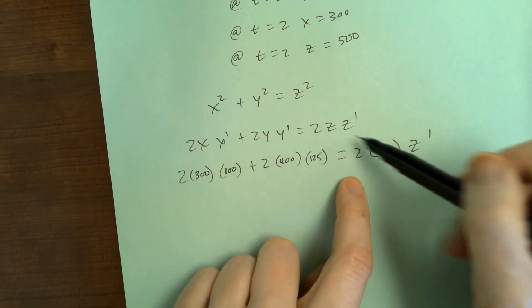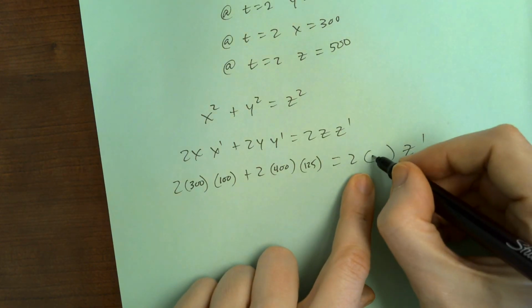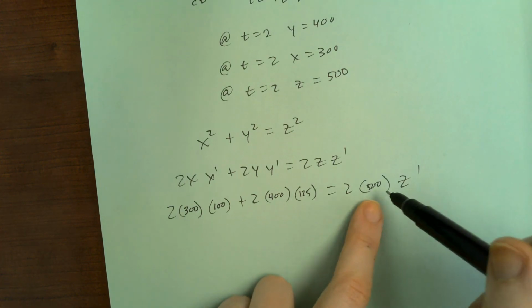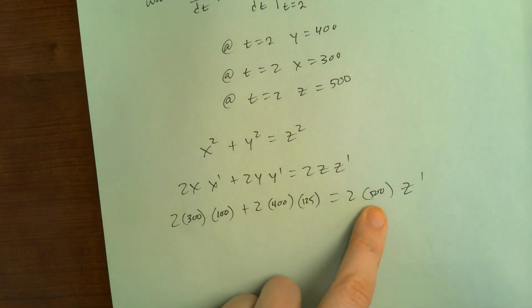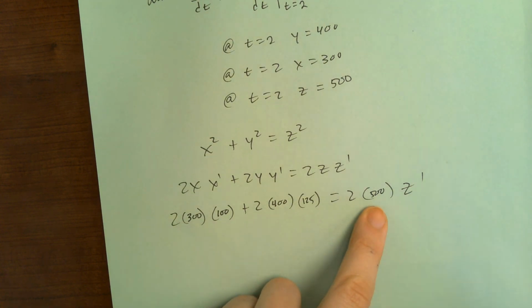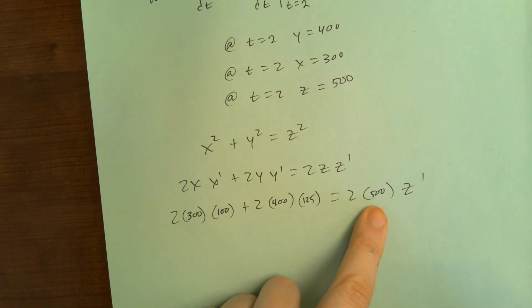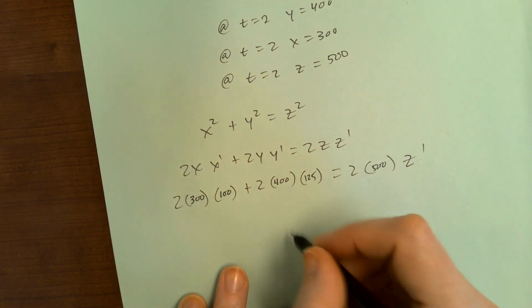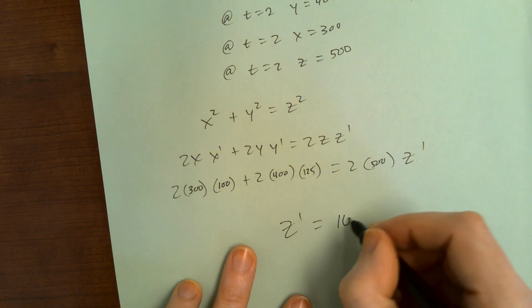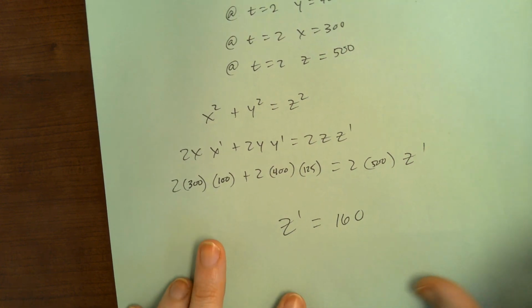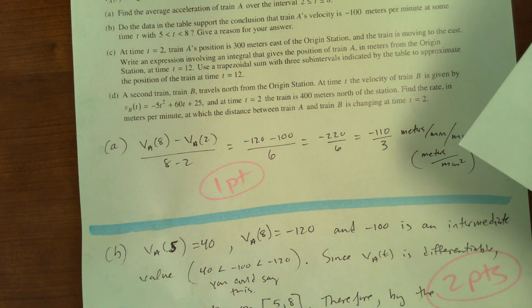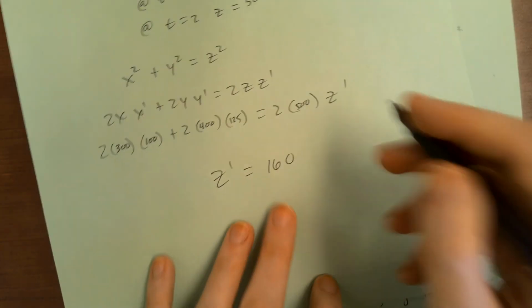And then for z, you plug in 500. Then you just have to solve for z prime. The bell's going to ring, guys, and I already did this. So z prime is 160, and you should do that for yourself, but it's 160 meters per minute.